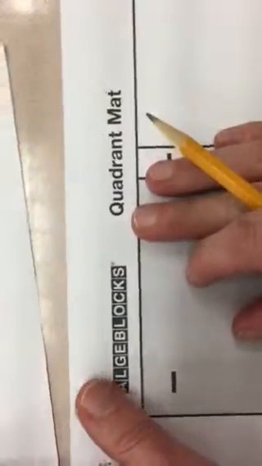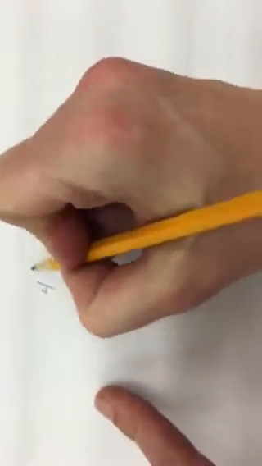product, okay? So now we're going to apply these steps, okay? So that might not make as much sense until we apply them. So here I have a problem. Let's say we're going to do 4 times -5, okay? So if I'm going to do 4 times -5, here I have a quadrant mat. That's probably a little big.